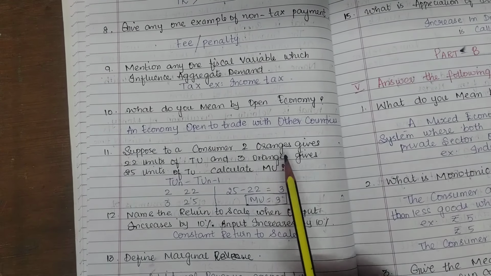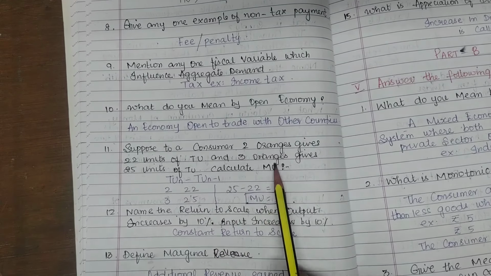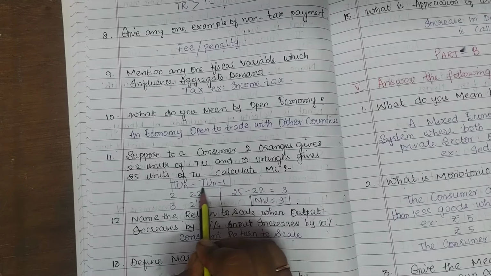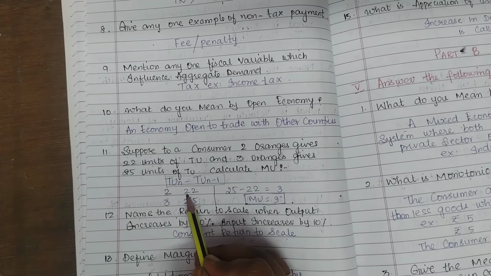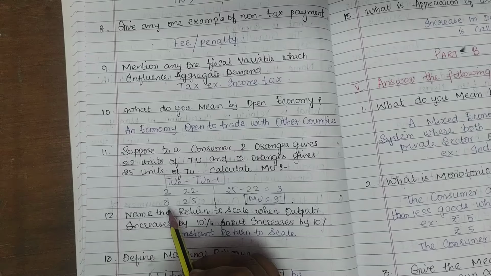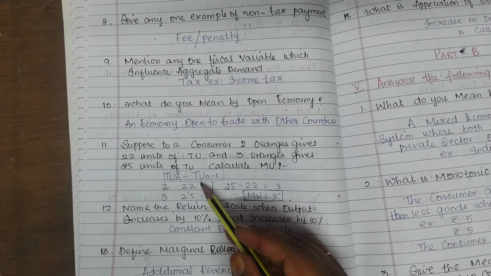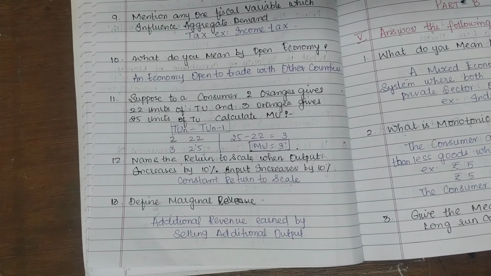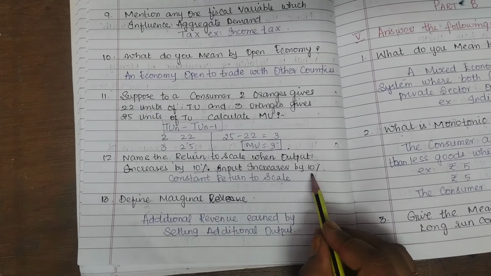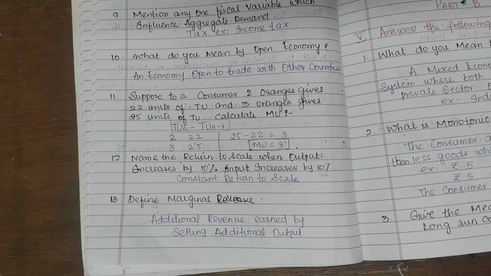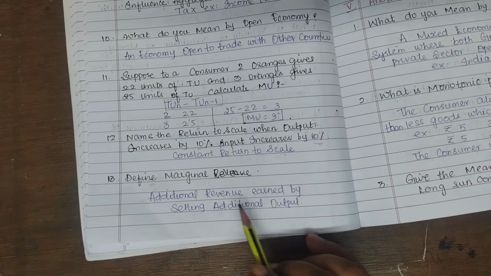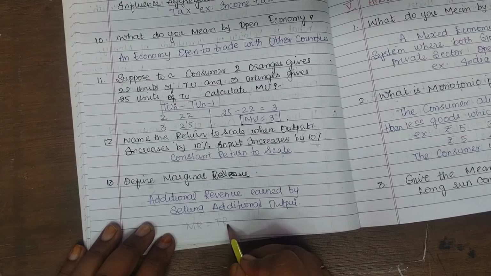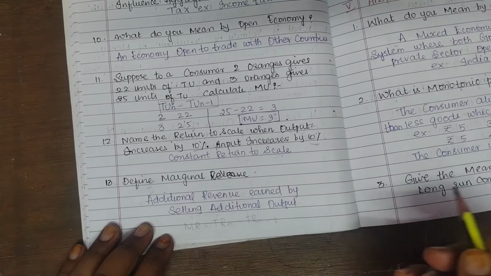Suppose to a consumer 2 oranges give 22 units of total utility and 3 oranges give 25 units of total utility. Calculate MU. What is the formula of MU? TUn minus TUn minus 1. So when 2 is giving 22 utility and 3 is giving 25, the formula is 25 minus 22, 3. The MU is 3. Name the return to scale when output increases by 10% and input increases by 10%. So both are in constant proportion. So the answer is constant returns to scale. Define marginal revenue. The additional revenue earned by selling additional output is called marginal revenue. The formula is total revenue n minus total revenue n minus 1.